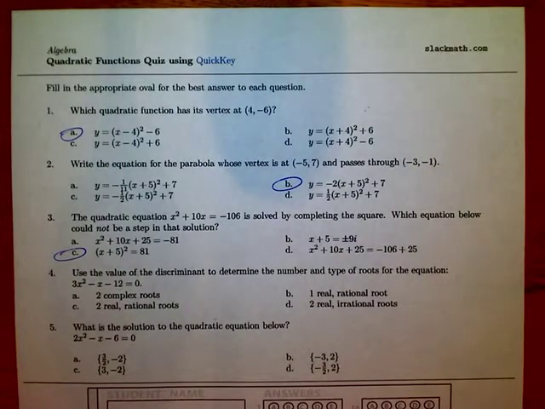Okay, this is an explanation video for the quadratic functions quiz on slackmath.com. We're using QuickKey to record answers, and then if you're a teacher, you can, of course, use this to assess your students.